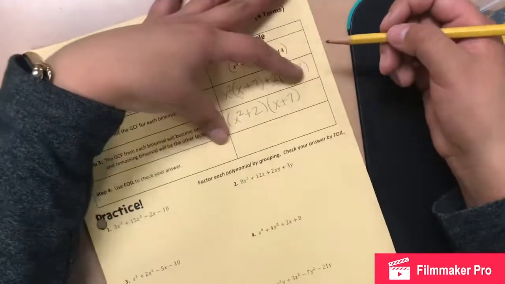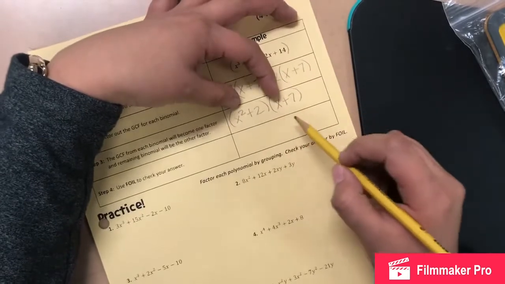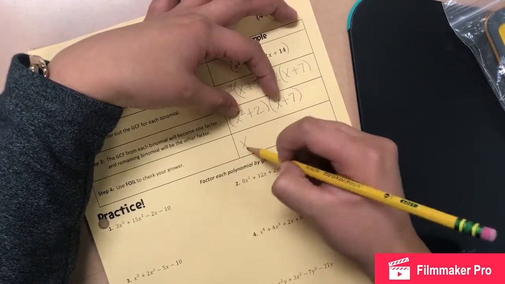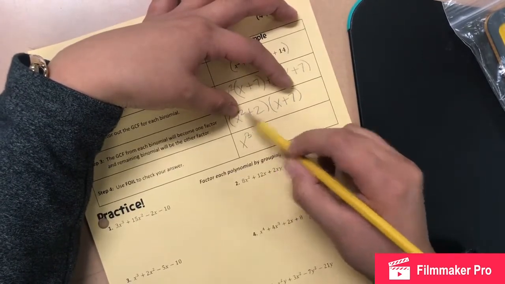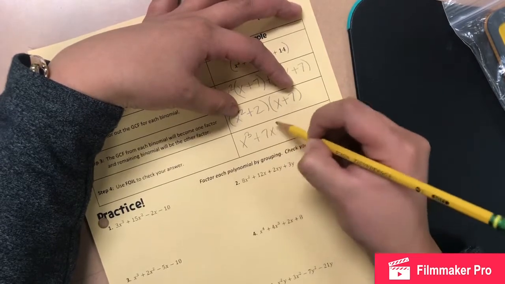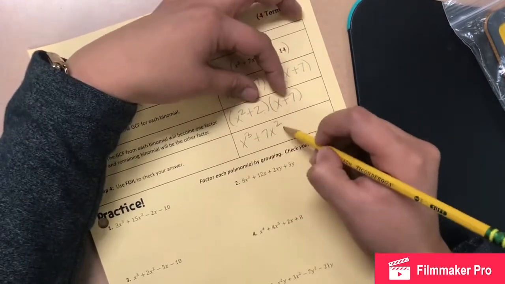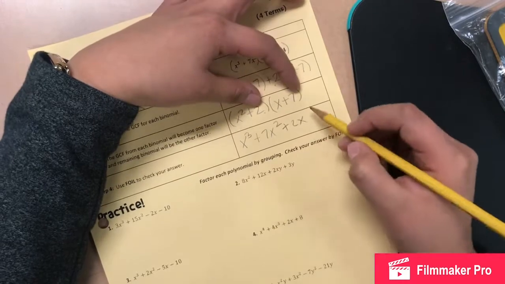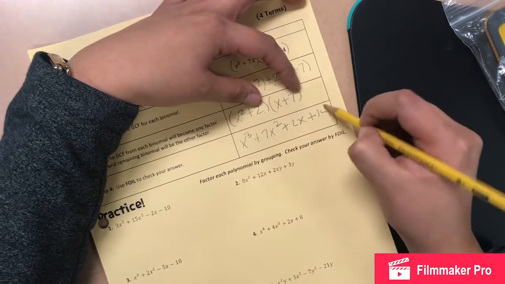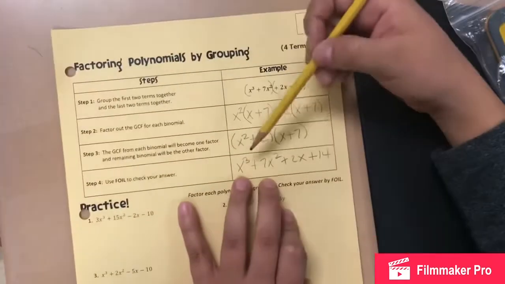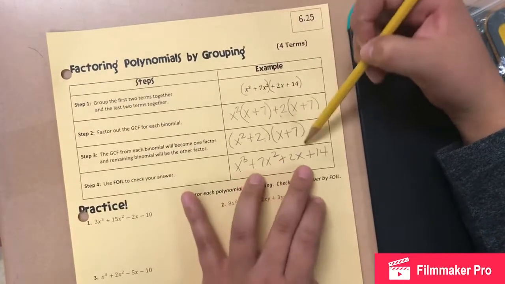Now, if I want to check my answer, I'm going to use the FOIL method. So first, outer, inner, last. X squared times x is x cubed. Outer, x squared times 7 is 7x squared. Inner, 2 times x is 2x. And last, 2 times 7 is 14. And if you notice, I end up back at what I started with, my original problem. So let's just practice this, okay?